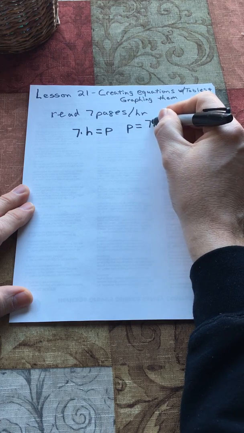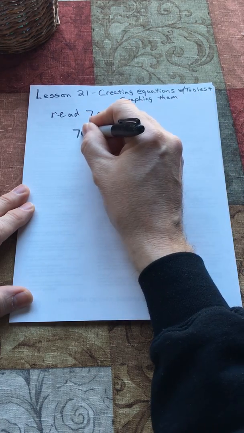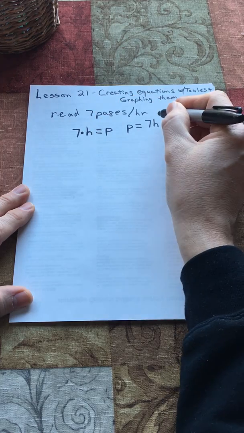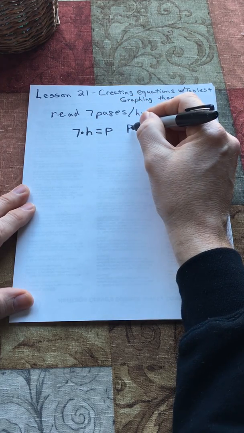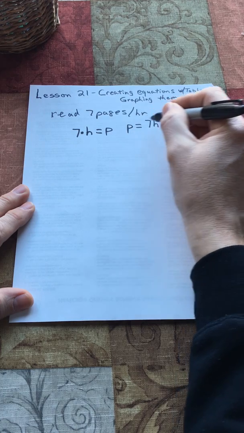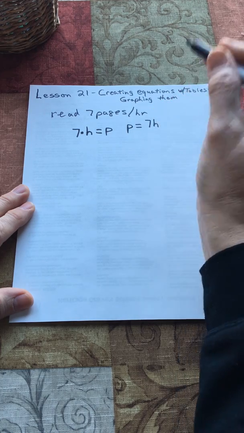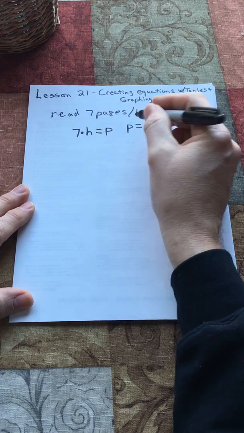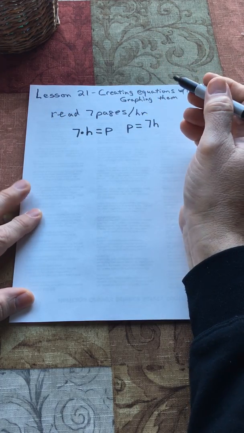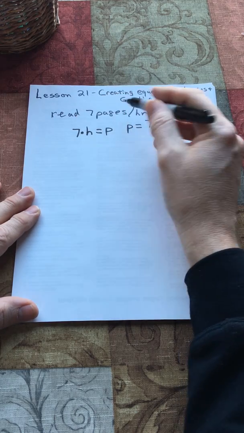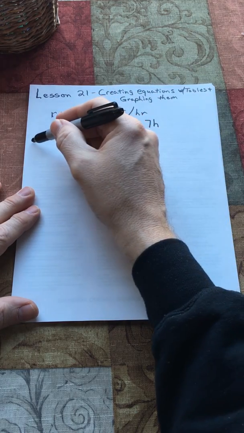Notice I didn't put the dot in there saying that it's a multiplication problem. It can be written either way. Your dependent variable can be out here and your independent variable over here. Either side, flipped, doesn't really matter. Okay, so that's just really simply taking the information they give you and turning it into an equation.